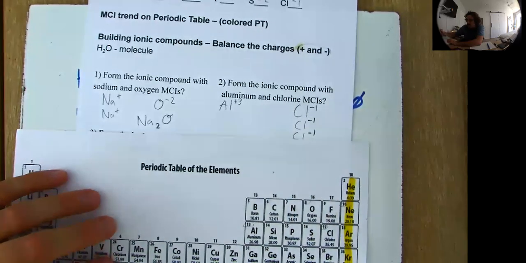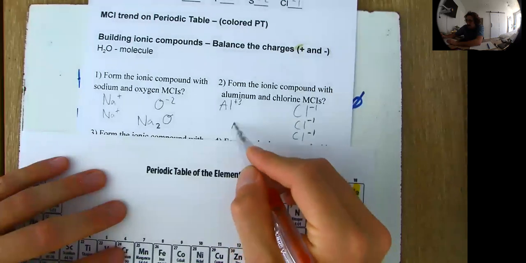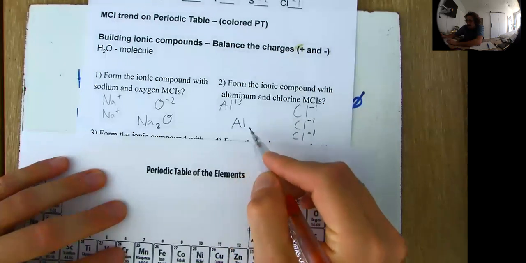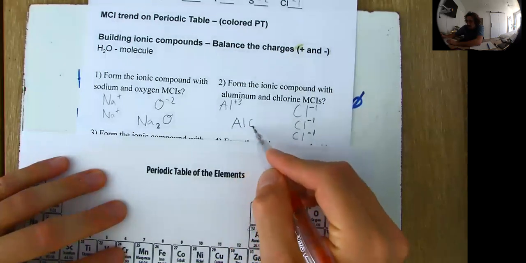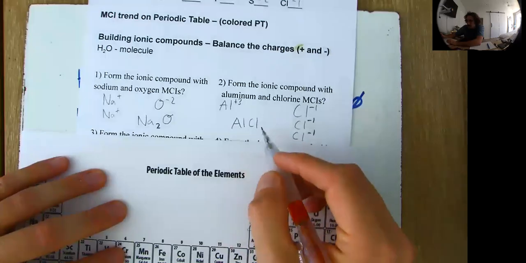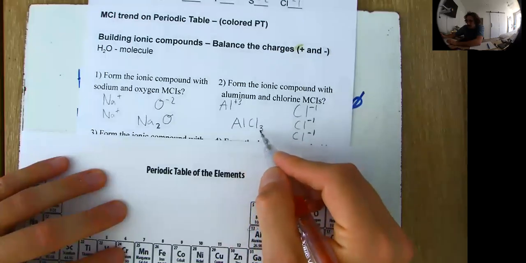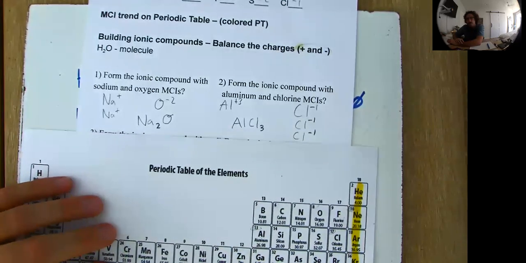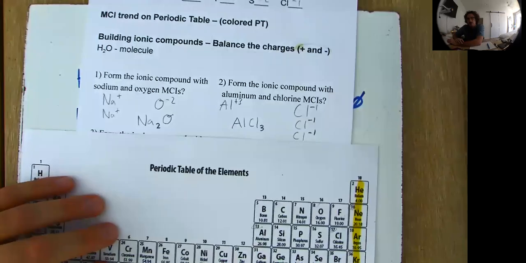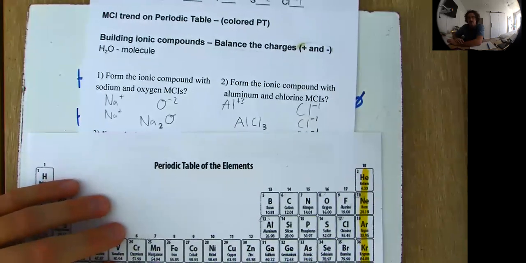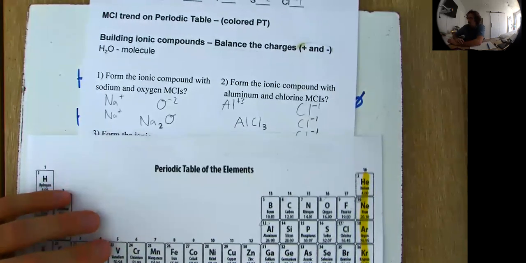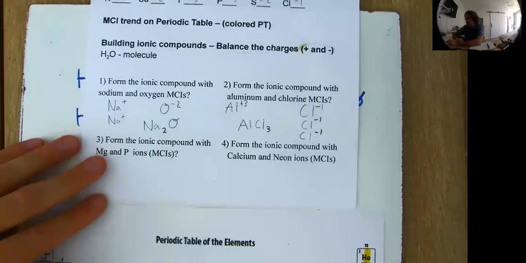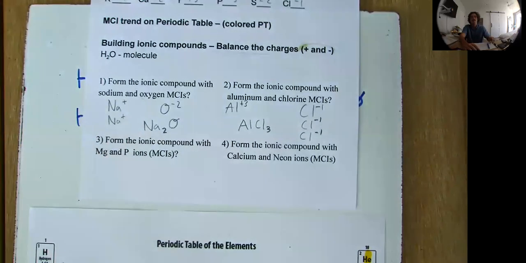And the way that you write the formula looks like this. Al for aluminum, and there's only 1 of them. And then you put Cl for chloride, and then you put a little 3 right there. And that's how you write aluminum chloride. Say it out loud. Aluminum chloride. All right, people, you get to do number 3 and 4.